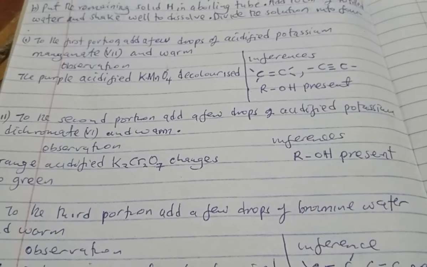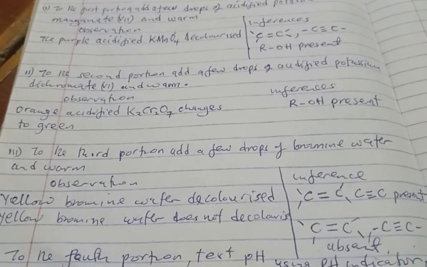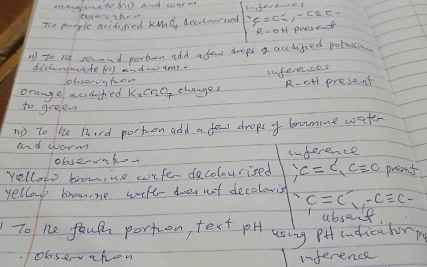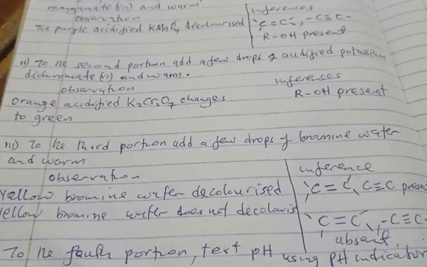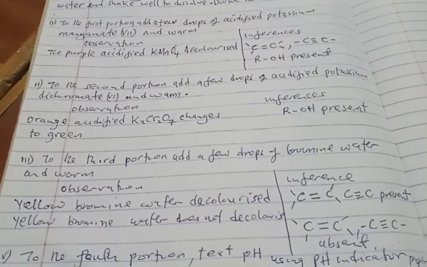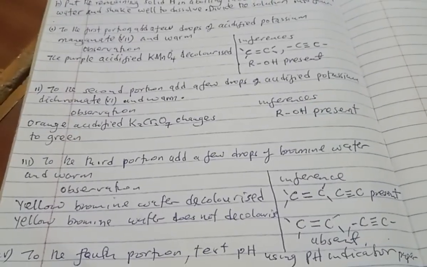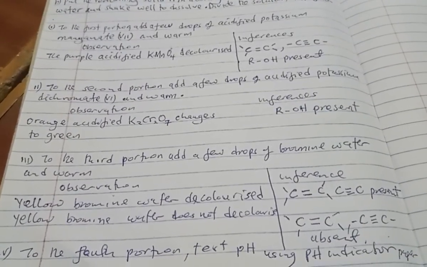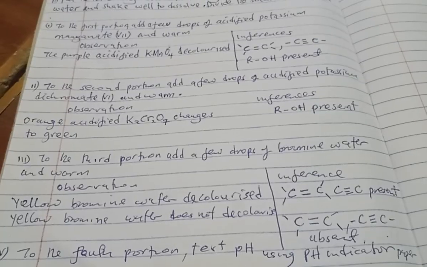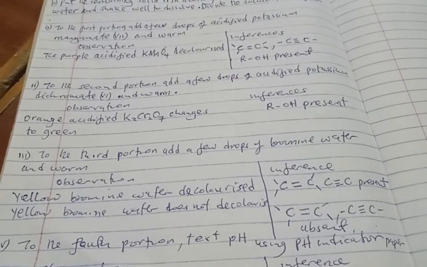Then to the third portion, you are testing with bromine water. Maybe you warm this, sometimes you warm them so that the observation is clear. The examiner will always tell you what you need to do. If they tell you to warm, you warm. If there's no warming, then you leave it that way.